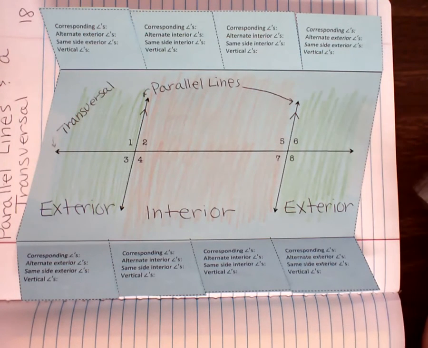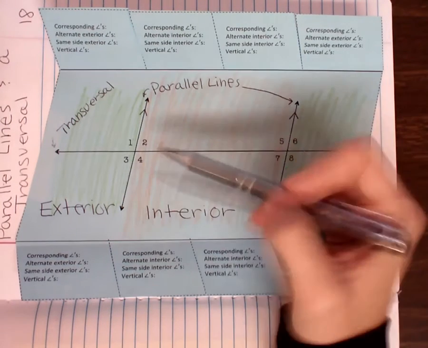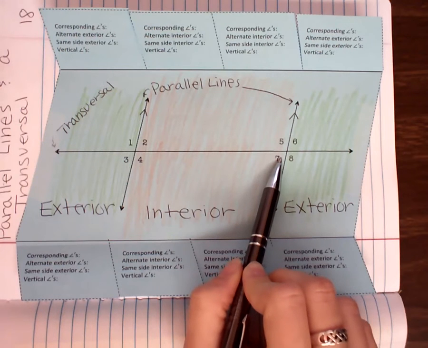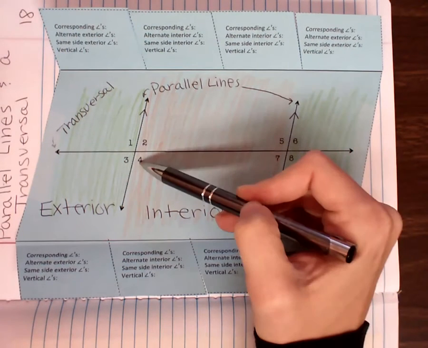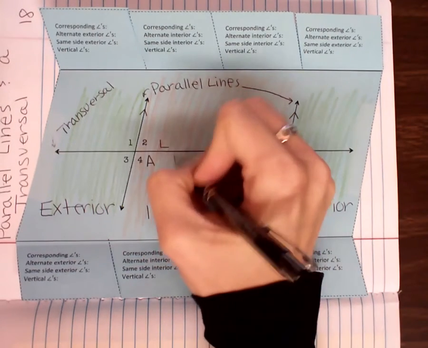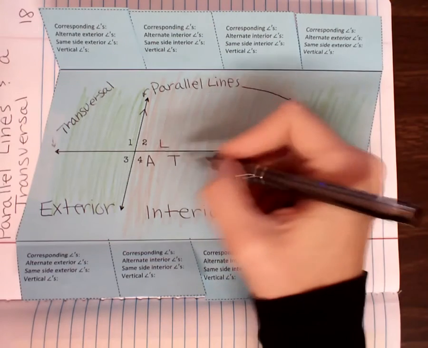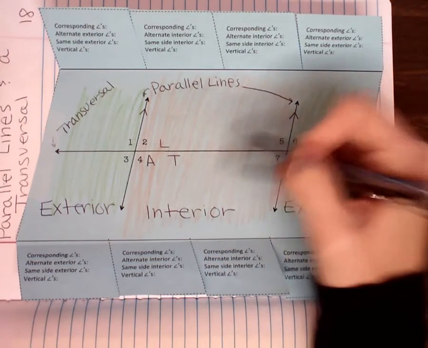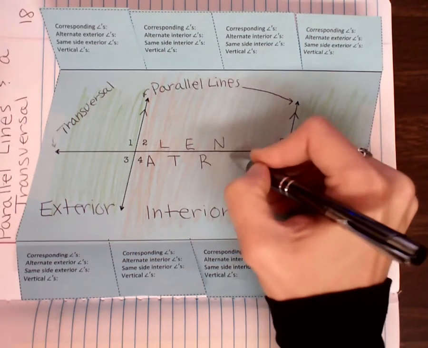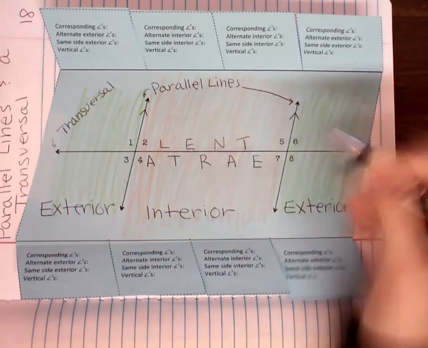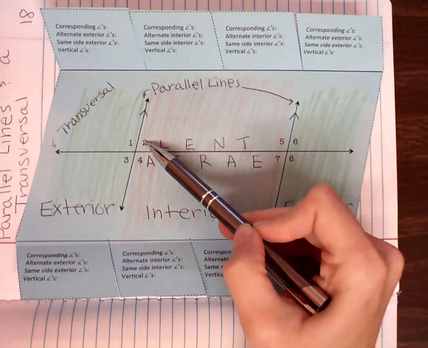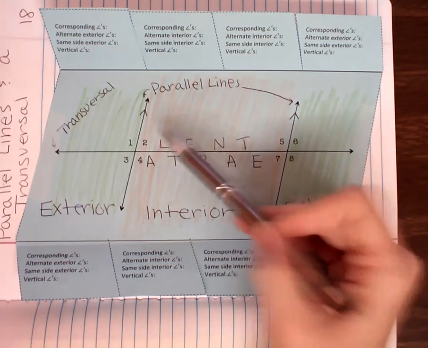Okay, so then we can also talk about whether the angles are on the same side of the transversal. For example, 4 and 7 are on the same side of the transversal. Or we can talk about whether they are on alternate sides, so opposite sides of the transversal. So I'm going to go ahead and label across that transversal the word alternate. And I'm going to go back and forth so I remember that alternate means back and forth across that transversal line. Okay, so alternate just means that you have one angle on one side of the transversal and another angle on the other side of the transversal. So 4 and 2 would be an example of alternate angles.